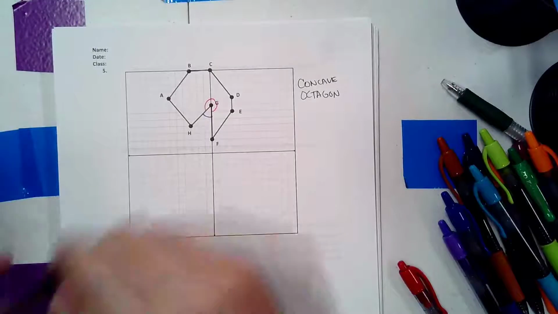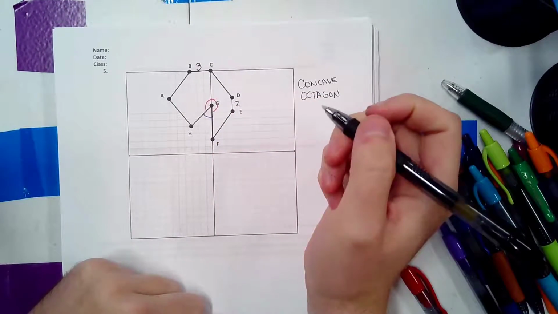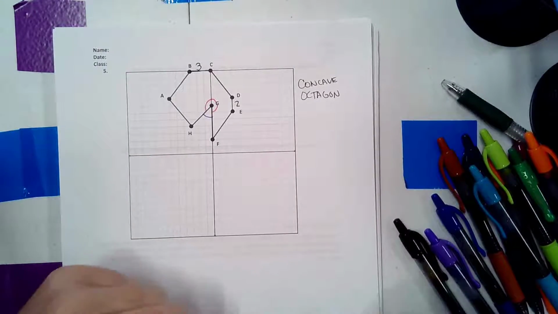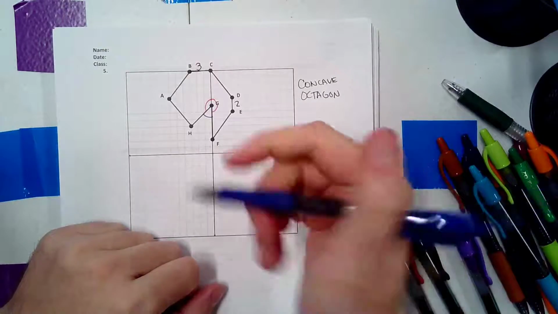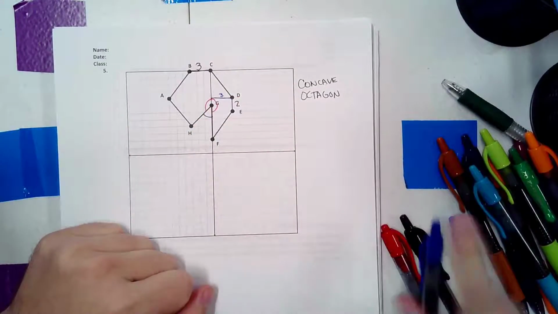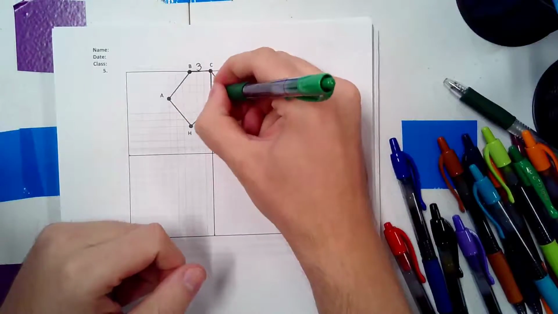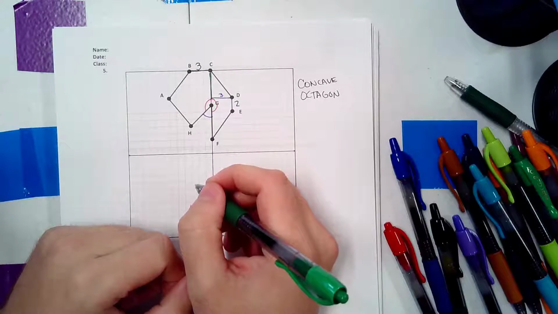Well, this one's easy. That's 3. That one's easy. That's 2. And then it gets weird, right? So check it out. Doing Pythag. Let's find side CD. Well, CD has a horizontal value of 3 and has a vertical value of, how many squares do you count there? 4.